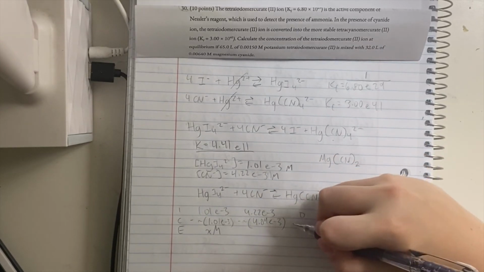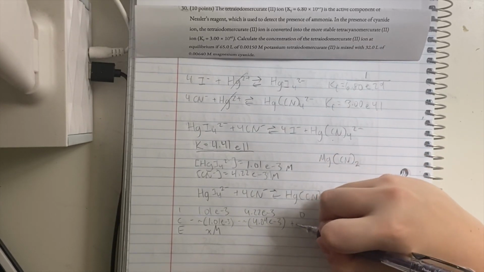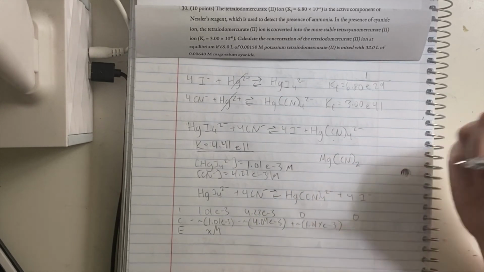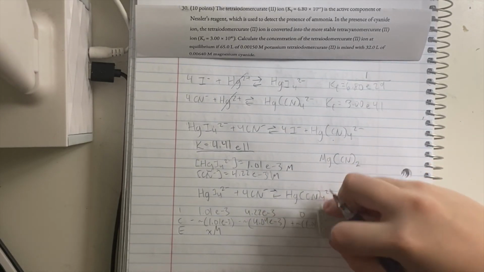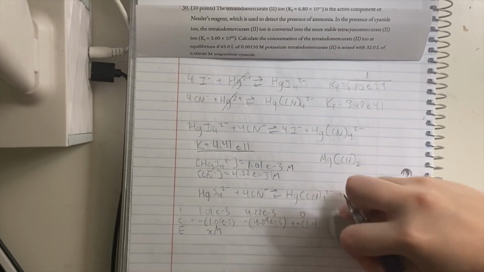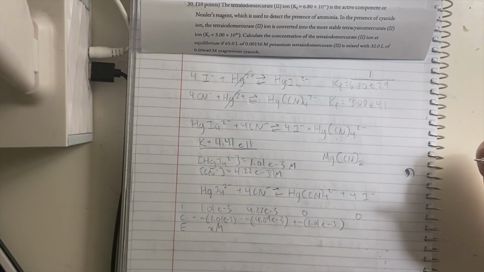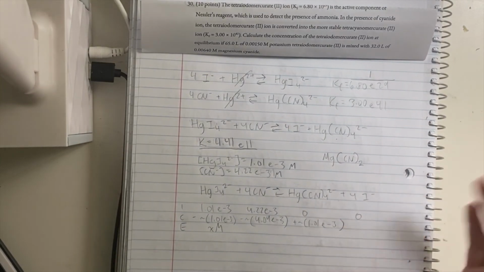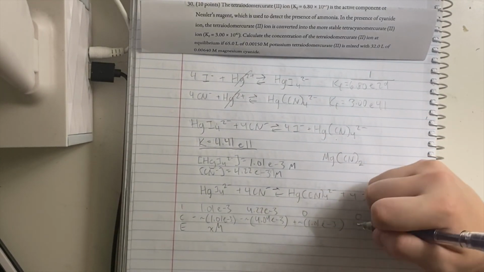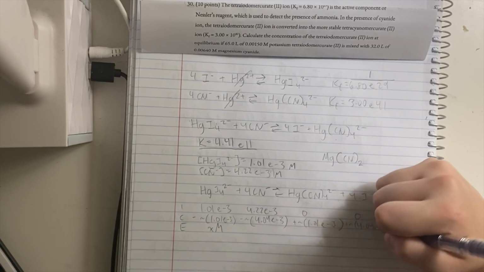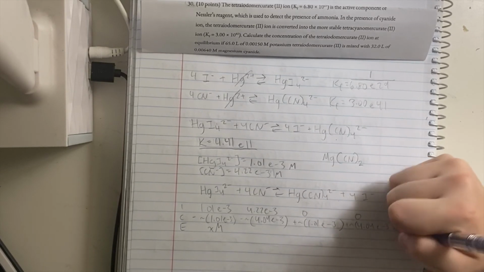And then this has a coefficient of 1, so it'll just be 1.01 e negative 3. And then since this has a coefficient of 4, we multiply that by 4 again. So plus approximately 4.04 e negative 3.